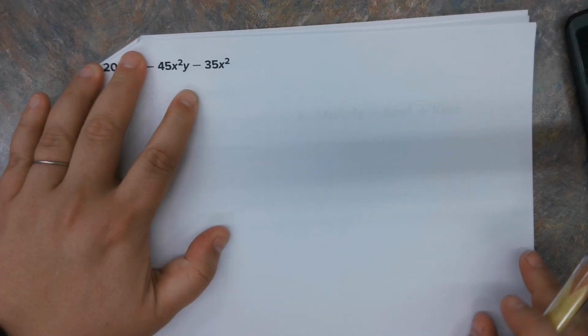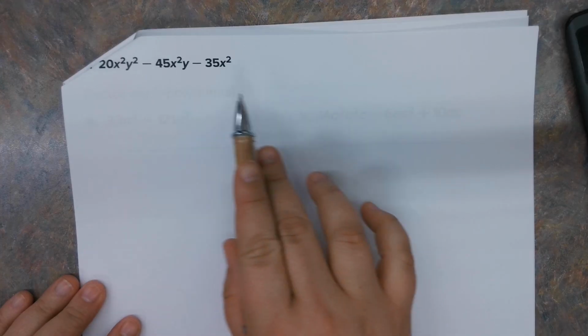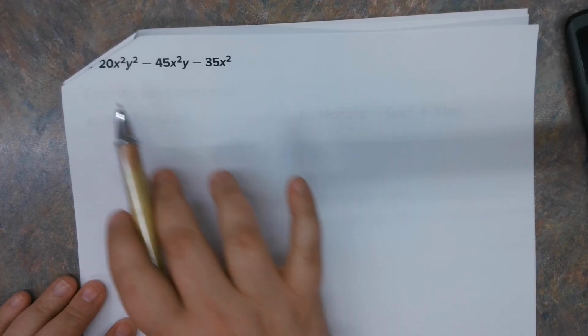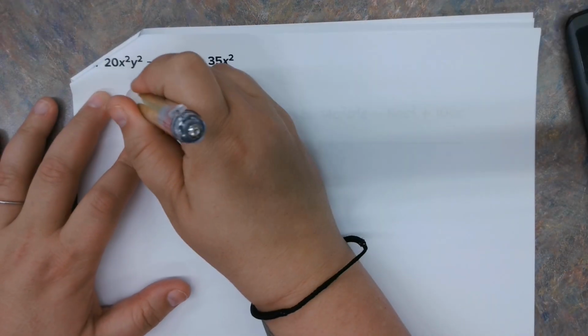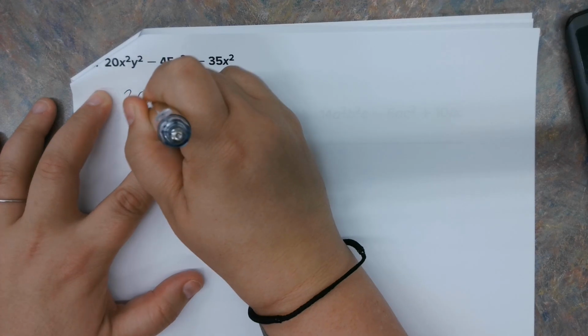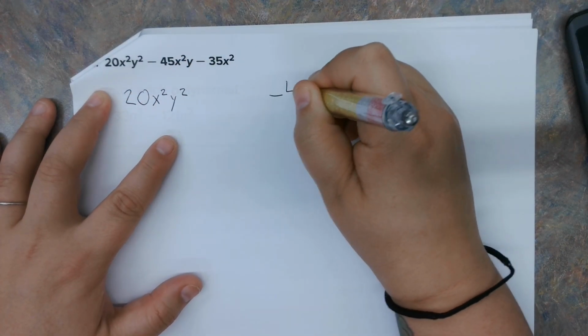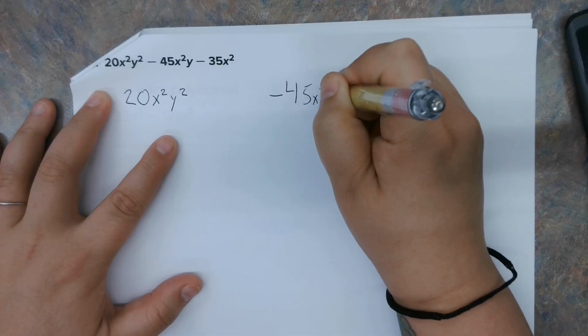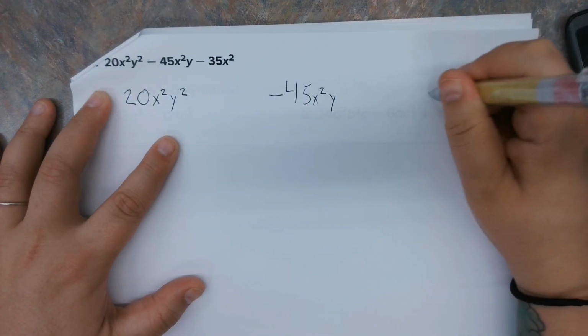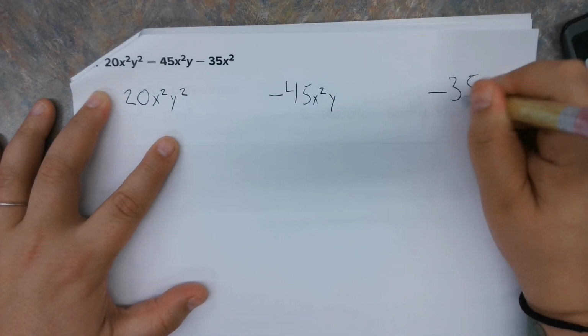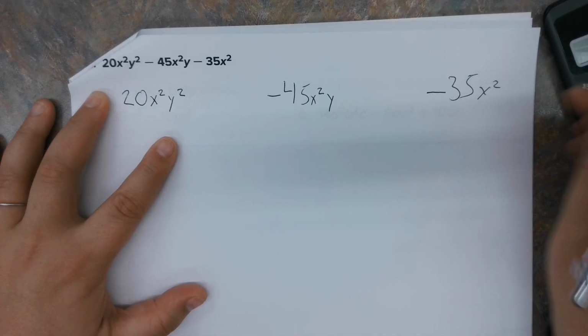We're going to try it again. We're going to do part B. It's a little longer this time. There's a B there. It's just hiding because it didn't print very well. So this time I have to factor 3 terms and find the greatest common factor of all 3 terms. So 20x squared y squared, negative 45x squared y, negative 35x squared.